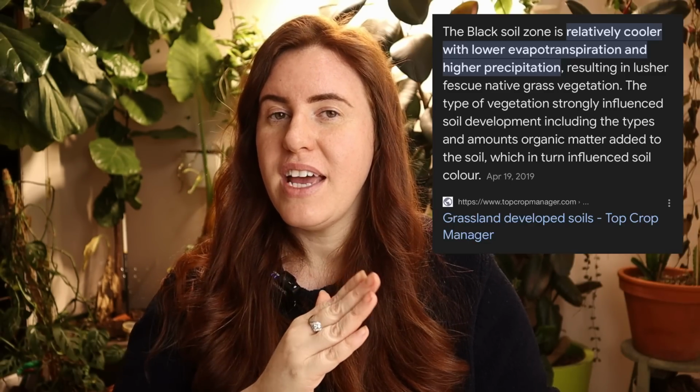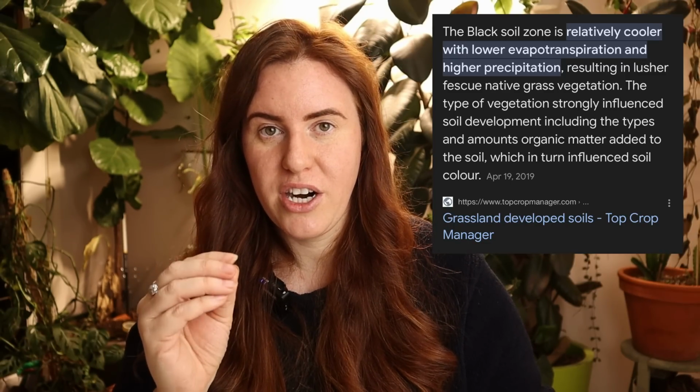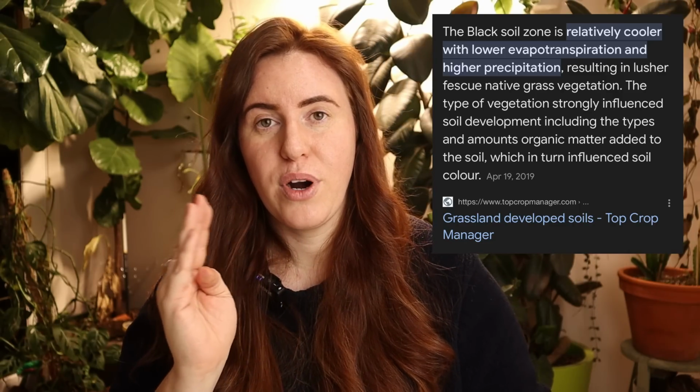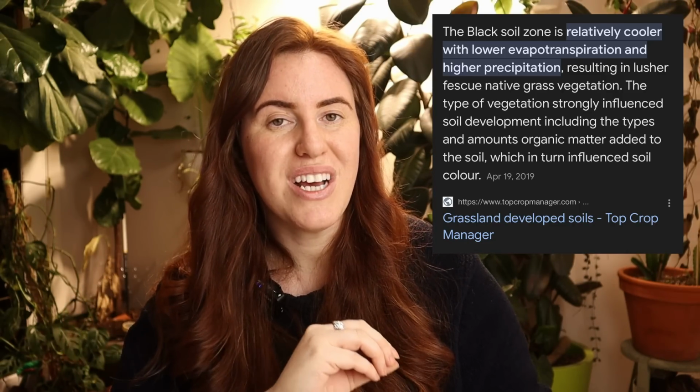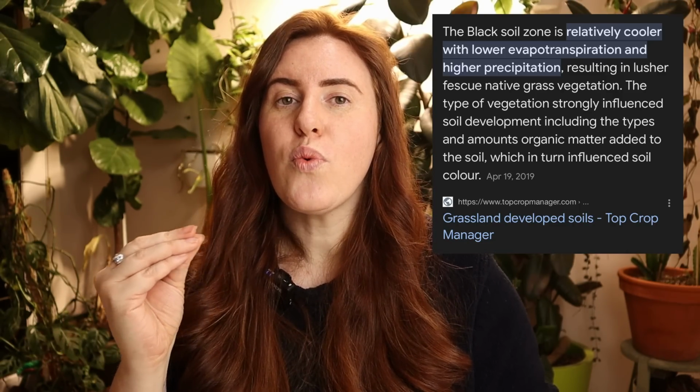Swear to goodness, if you're a farmer and you farm in that area, you've got the best luck in the world. It is between 5 and 10% organic material. It gets between 400 and 475 millimeters of precipitation a year. It has what we call low rates of evapotranspiration, and the definition for that is essentially the rate at which water is released from the soil, the plant, the whole ecosystem into the atmosphere, and it's lower in the black soil zone.